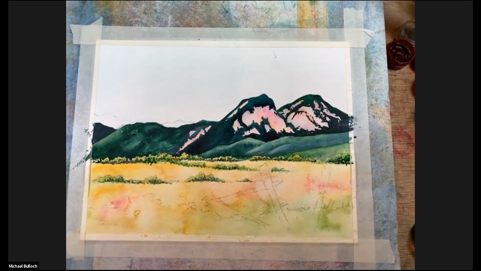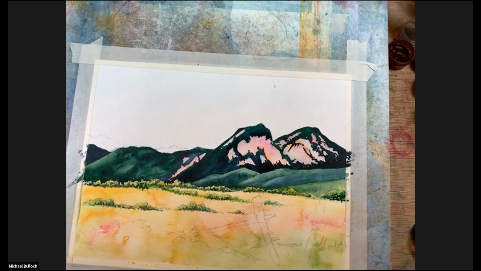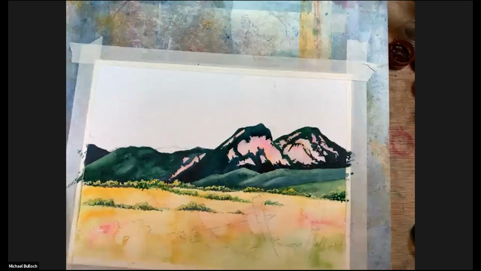There we go. That looks a lot darker, I think, on screen than it is in person. It's a little hard to tell, but that's okay.